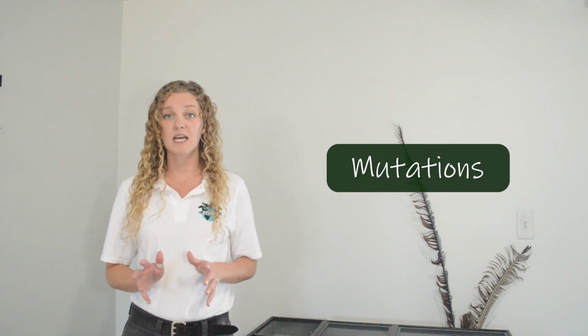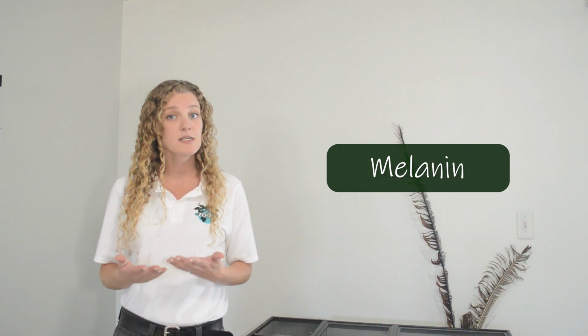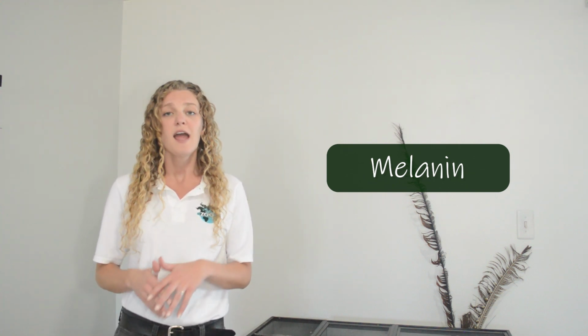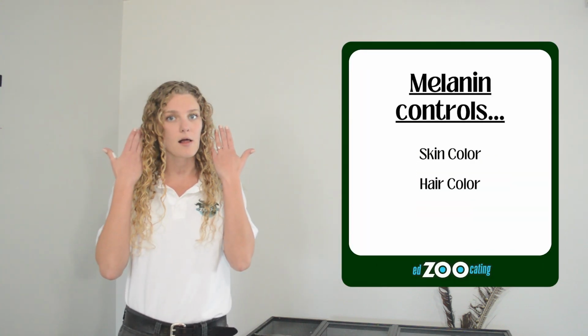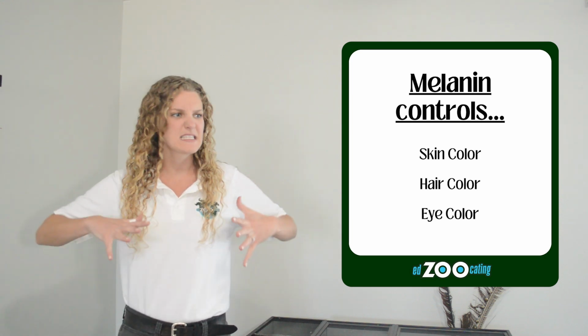Many animals have mutations in the part of their DNA that controls something called melanin. Melanin is the pigment, which is kind of like a color. It's the pigment that controls our skin color, our hair color, and even our eye color. If an animal has a lot of melanin, their skin or their fur is going to be very dark.